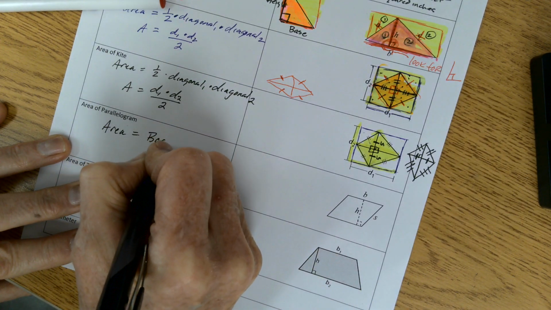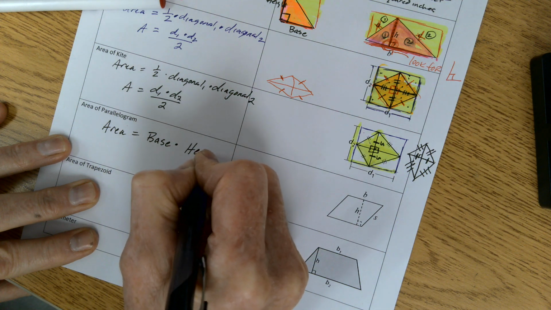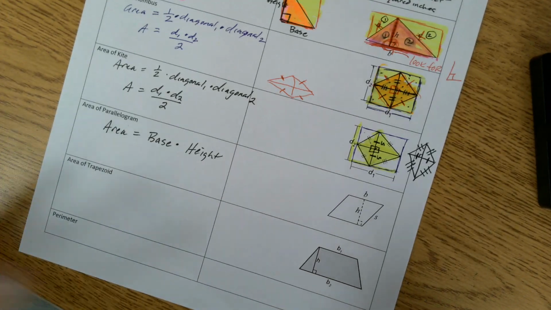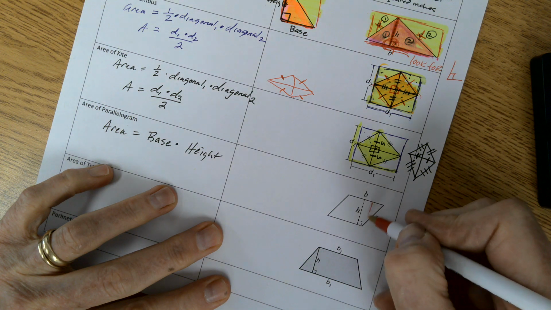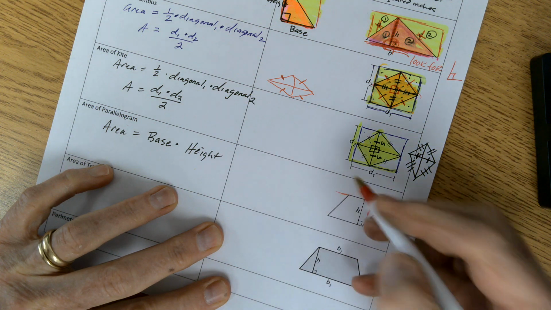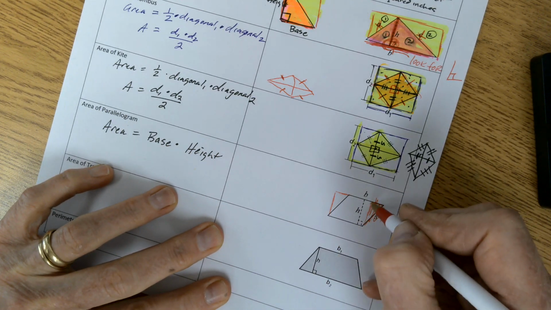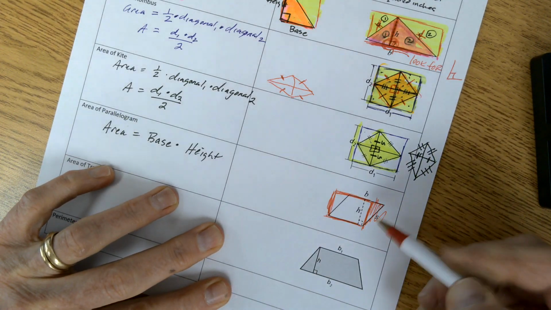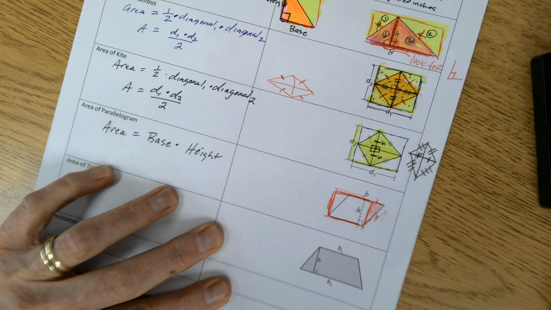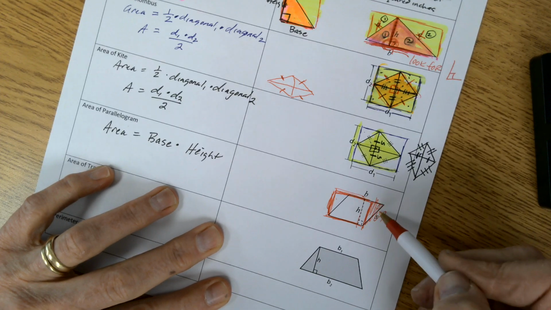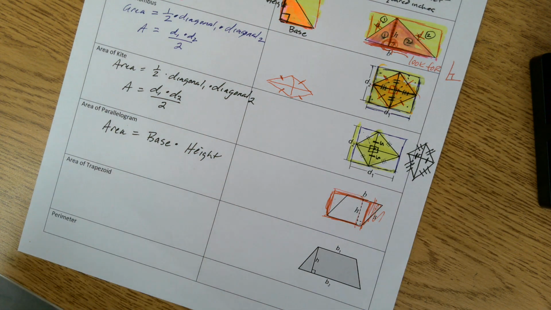I'm going to use base times height. We're multiplying the two dimensions together. Okay? I'll show you real quick, some quick logic, nothing fancy. If I chop off this triangle right here, that would be the same as this triangle right here, and I can make this thing into a rectangle. That's why it's still base times height. This triangle is the same as this. You could cut it up, make it into a rectangle.